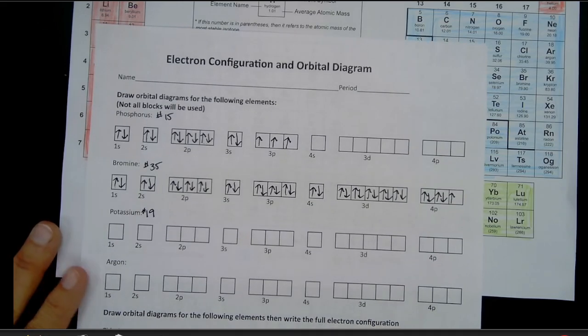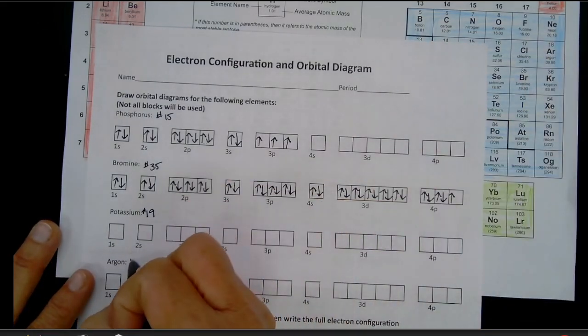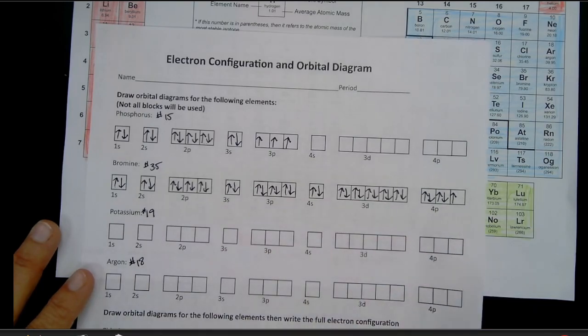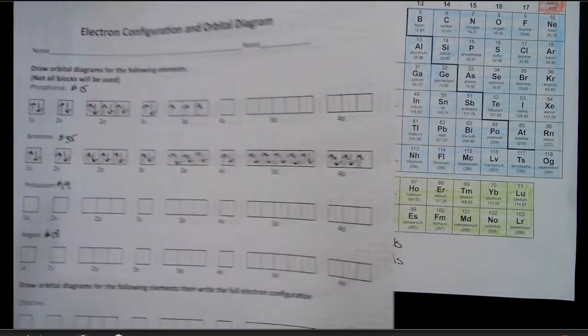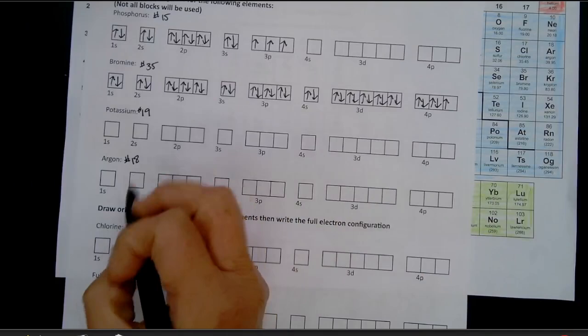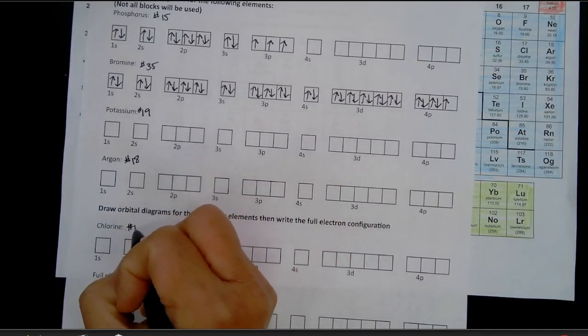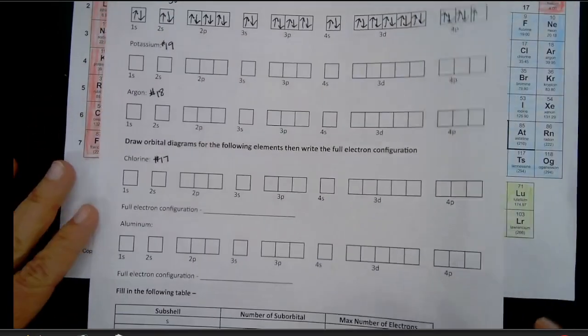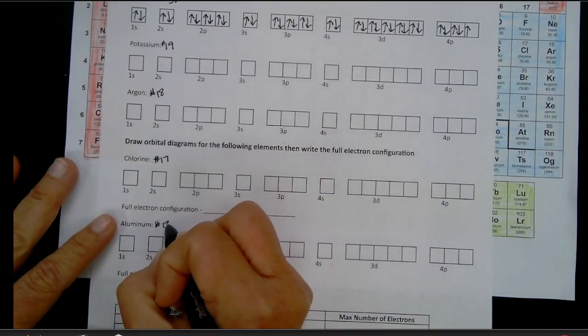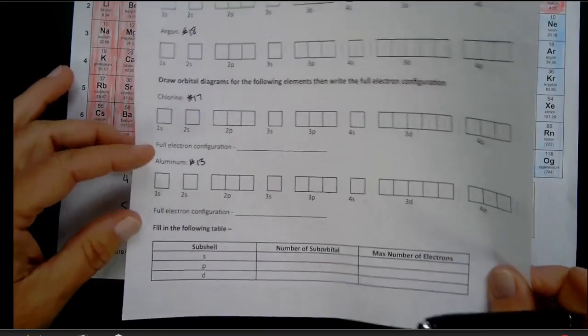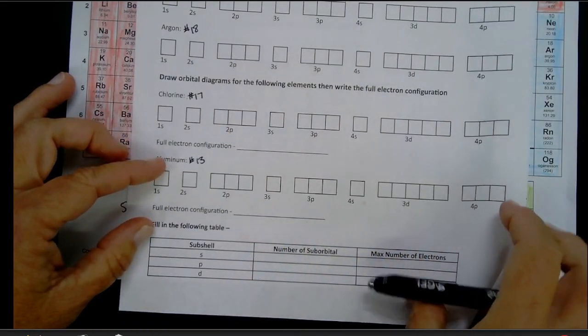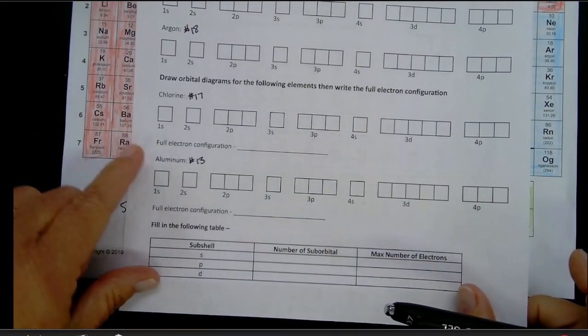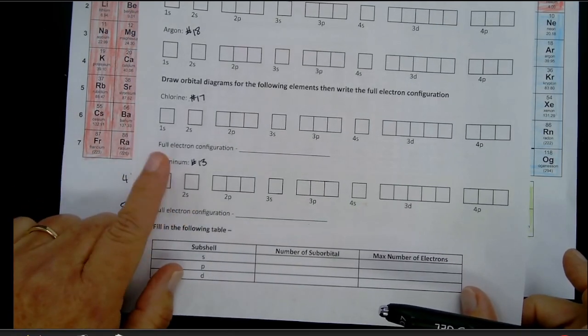For argon, it's number 18. Okay. For chlorine, number 17. And aluminum, okay, is here as number 13. Okay. I want you to also fill in this box. You'll check your answers. Now here, I'm not going to give you these because I want you to practice these.